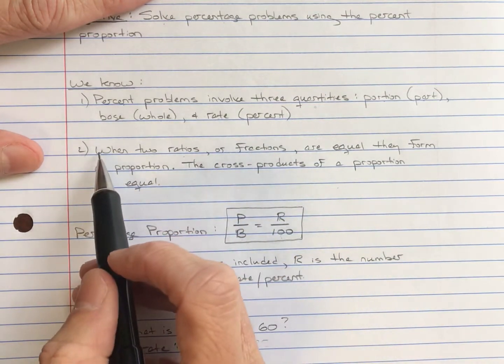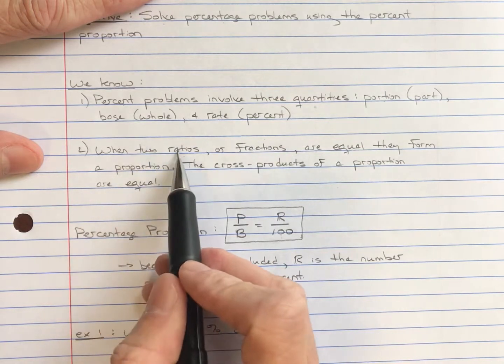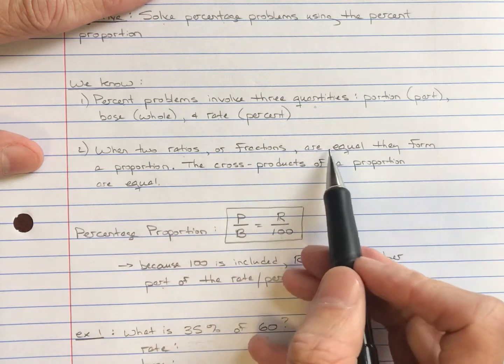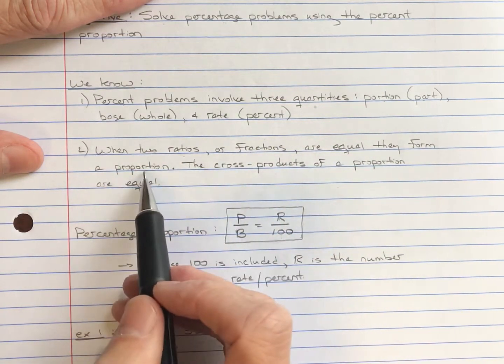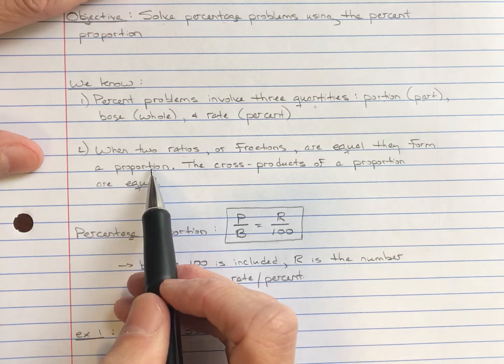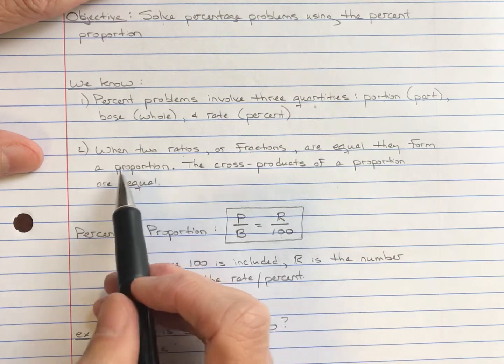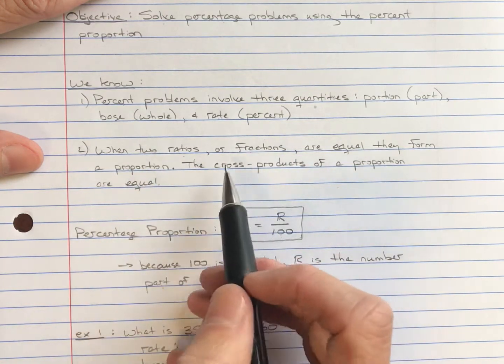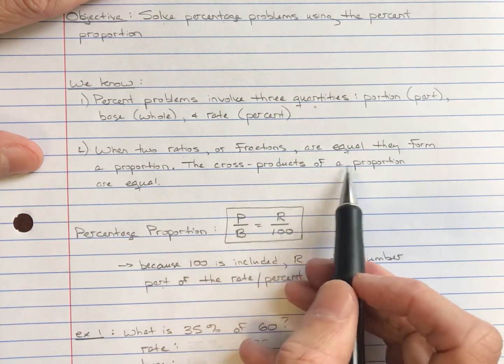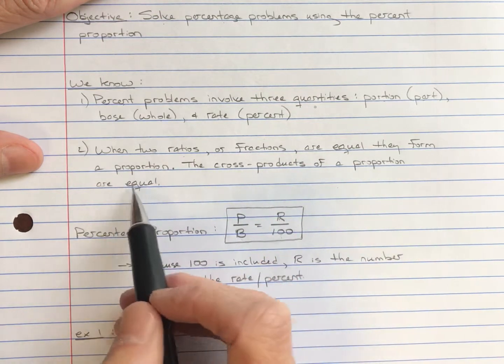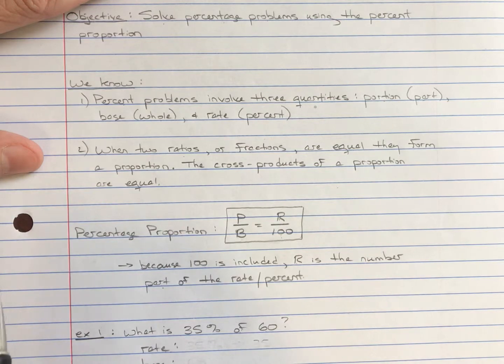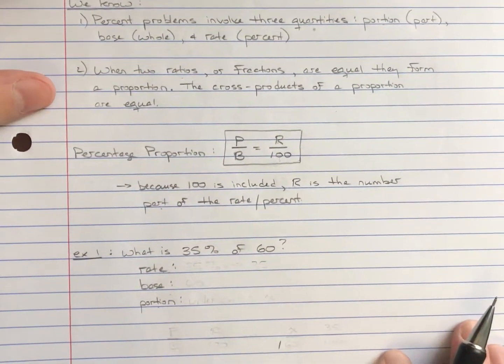Okay, the second thing we know is that when we have 2 ratios or fractions that are equal, they form a proportion. So we're solving percent problems using the percentage proportion, so this comes into play. The cross products of any proportion are equal, and we're going to make use of that to solve these problems.